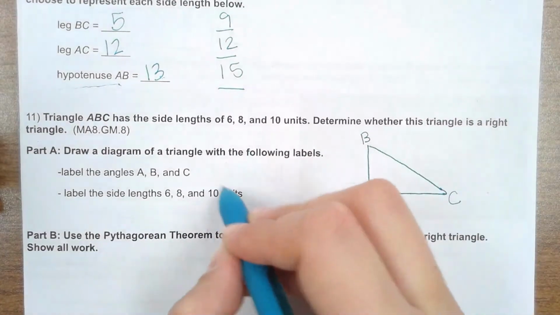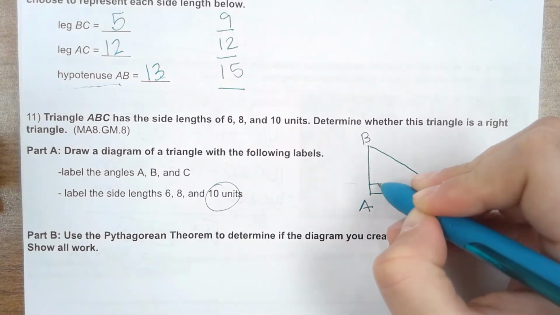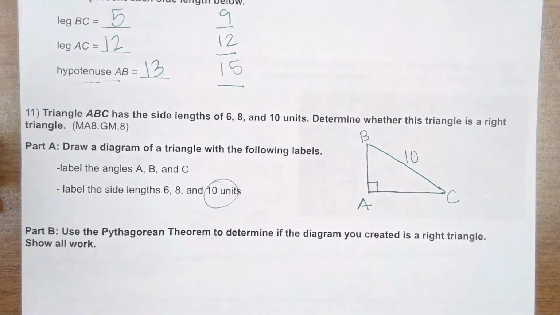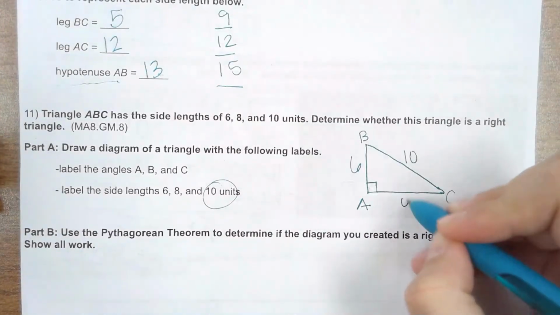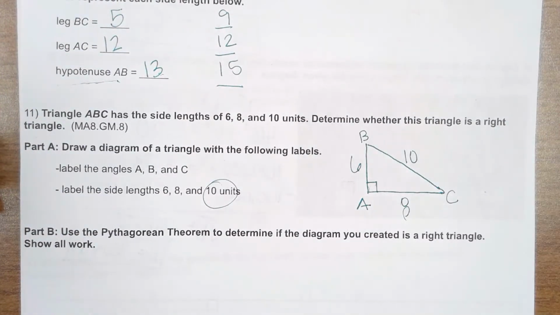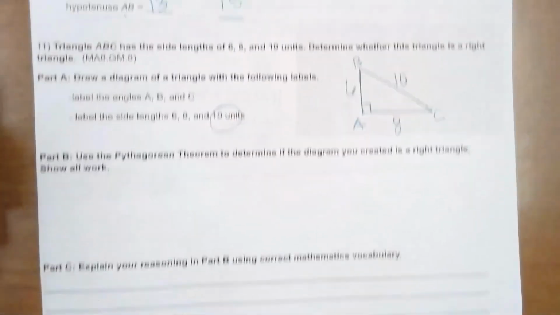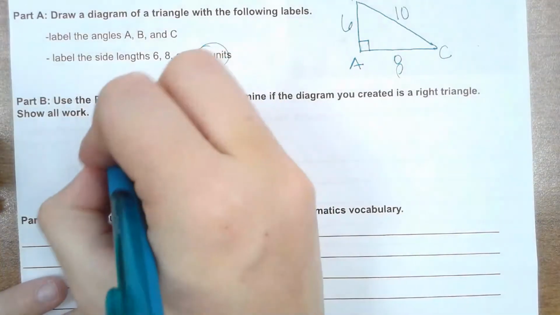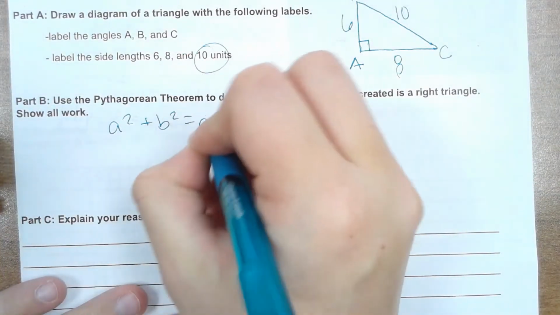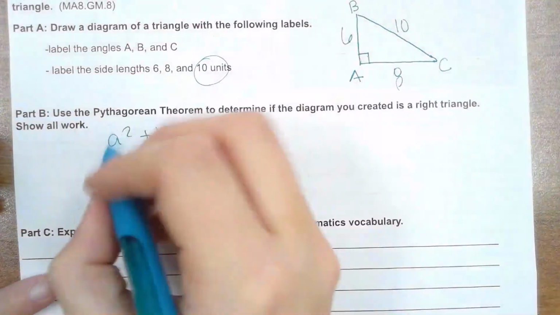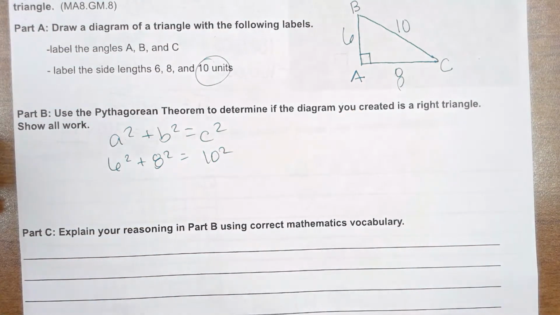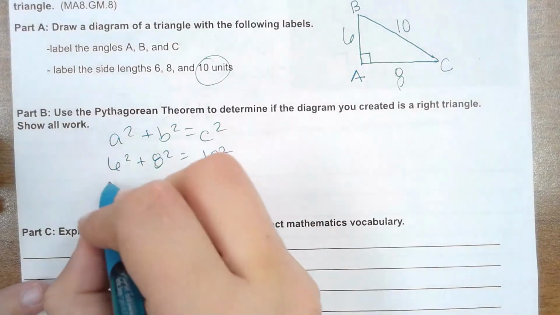So again, you know that your biggest number has to be your hypotenuse. So wherever you put your right angle, your hypotenuse has to go opposite of it. And then it does not matter where you put your 6 and 8, because those are your legs. Okay. Next part says to use your Pythagorean theorem to determine if the diagram you created is a right triangle or not. So we're going to use our a squared plus b squared equals c squared. I'm going to plug in 6 and 8 for the legs, and I'm going to plug in 10 for the hypotenuse, and then I'm just going to start simplifying.